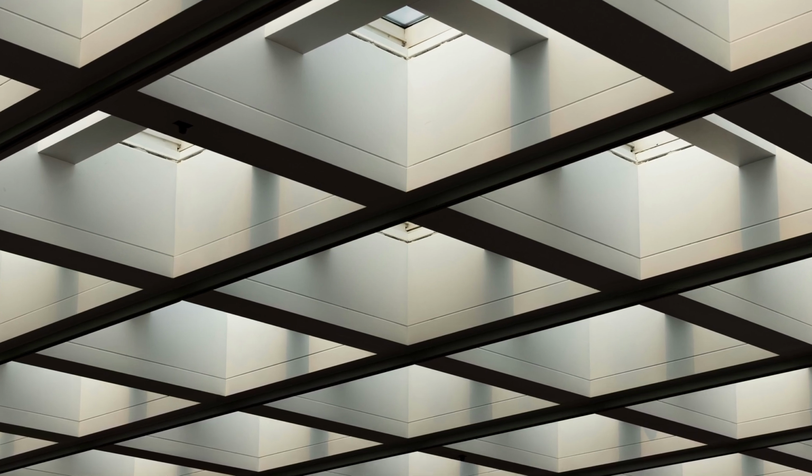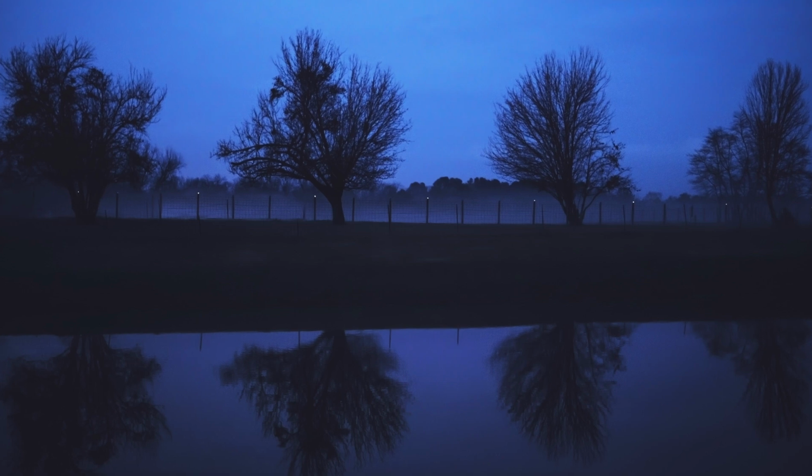Symmetry and patterns in photography are like the silent composers of visual harmony. They bring a sense of balance and rhythm to your compositions, transforming even the simplest subjects into something extraordinary. It's about finding order in chaos and capturing the natural beauty of repetition.